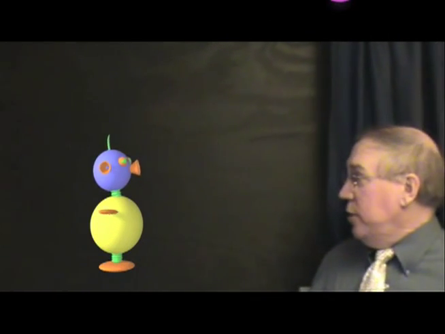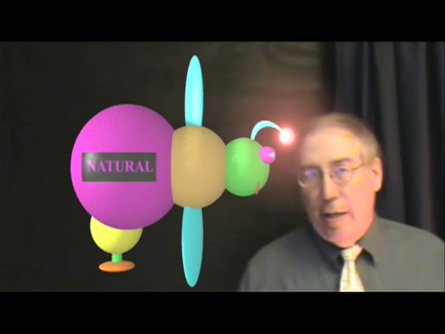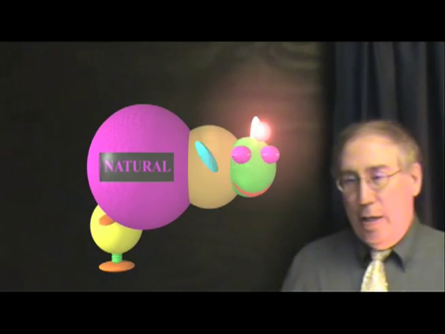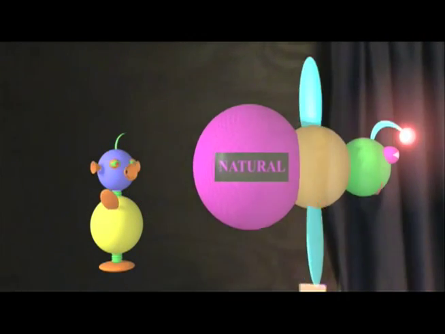Oh, I see another one of my friends coming along here. This is Euclid. He'll also help us out a little bit. Notice he has natural on the side there. I'm going to have to do a little bit of ducking.